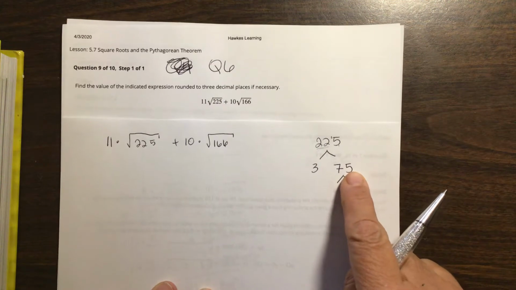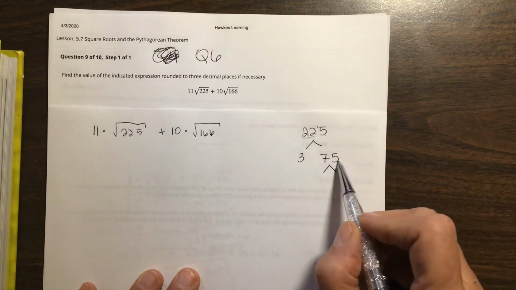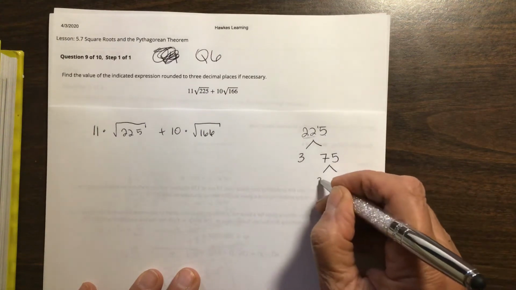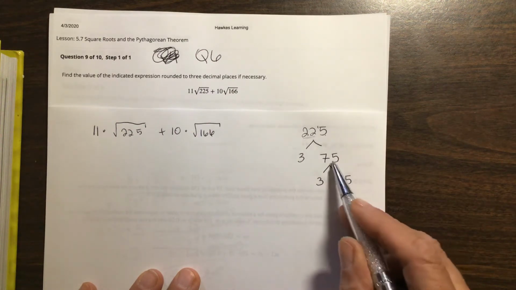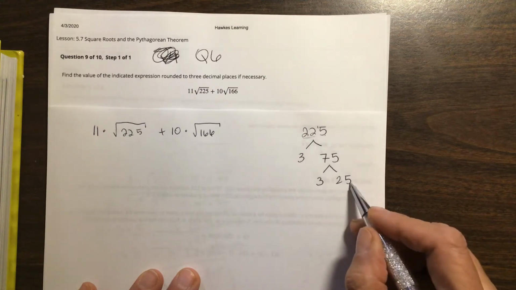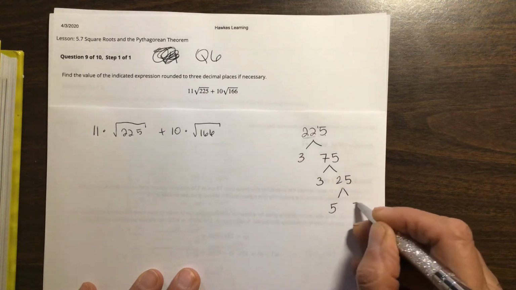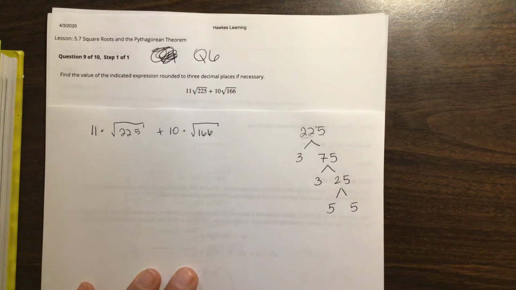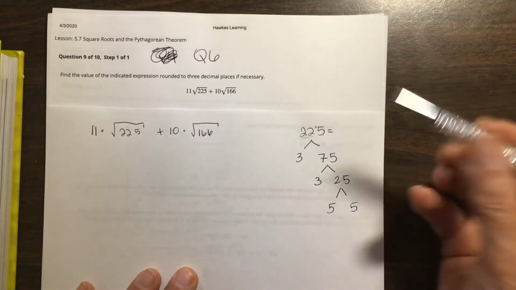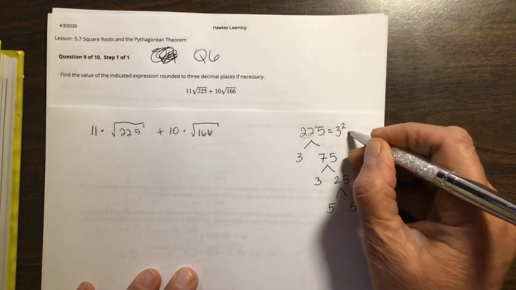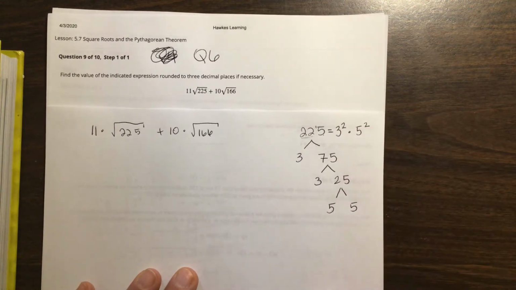It's divisible by 5, but it's also divisible by a number less than 5, a prime less than 5. Just add these two together, we get 12. So that's telling us that it's divisible by 3, which you hopefully already knew. 3 times 25 makes 75. Now, that's not divisible by 2, and it's not divisible by 3. The next prime number is 5, and 5 times 5 gives us 25. So this 225, we could rewrite it as 3 times 3, also known as 3 squared, times 5 times 5, also known as 5 squared.